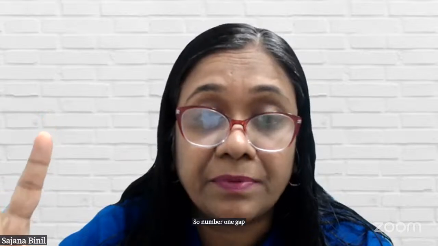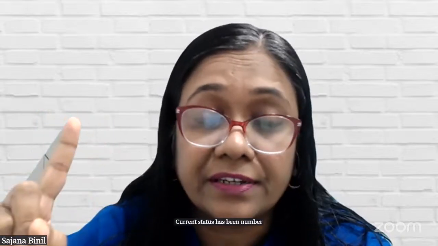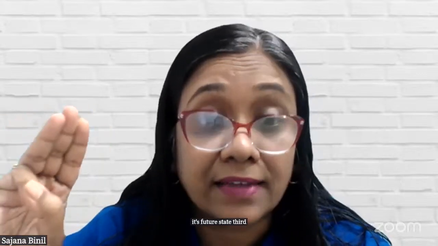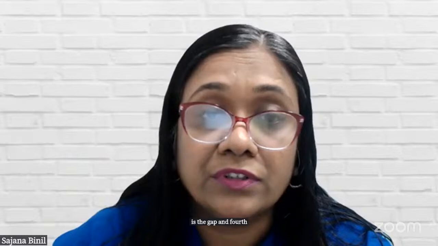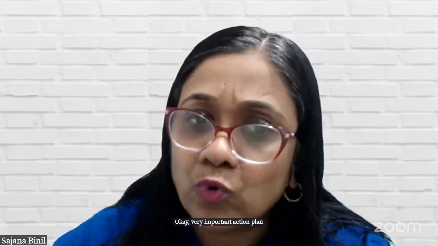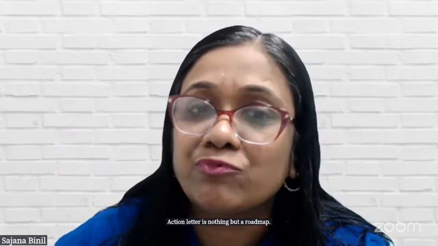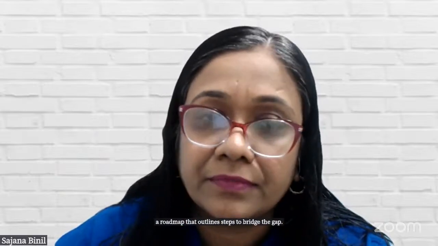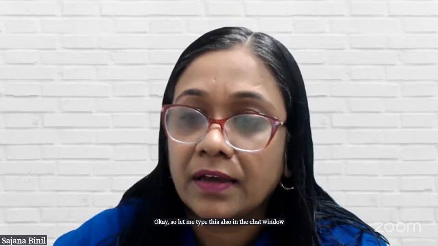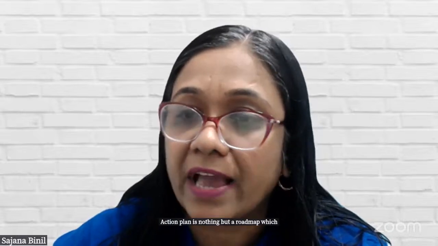So number one component is current state assessment. Number two is future state. Third is the gap. And fourth is the action plan that we create. Okay, very important, action plan. Action plan is nothing but a roadmap that outlines steps to bridge the gap. Okay, so let me type this also in the chat window. Action plan is nothing but a roadmap which outlines steps to bridge the gap.